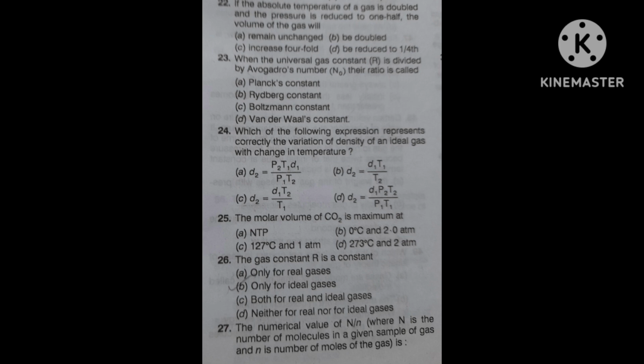Check it all. NTP means you know, first option was NTP, where normal temperature was 273 and pressure was 1 atmosphere. Hence its value will be 273 R divided by 1. Second option is given, 0 degree centigrade and 2 atmospheric pressure, then 273 R divided by 2. Correct? This is again further less.